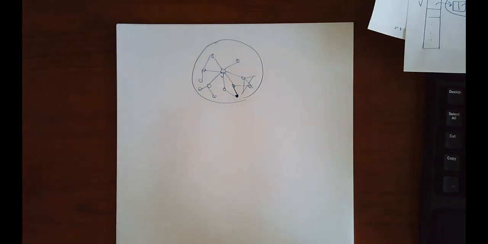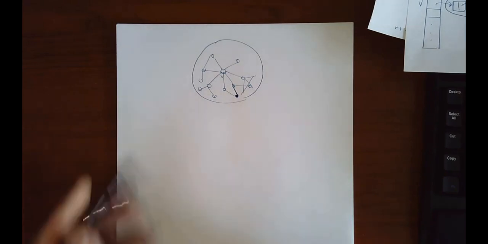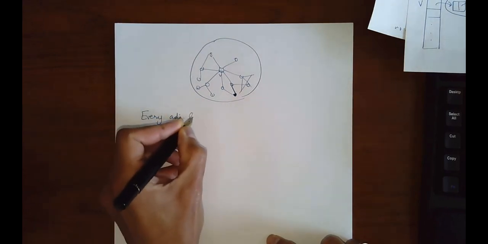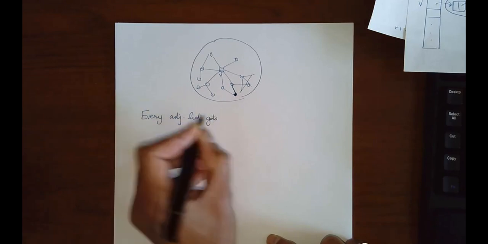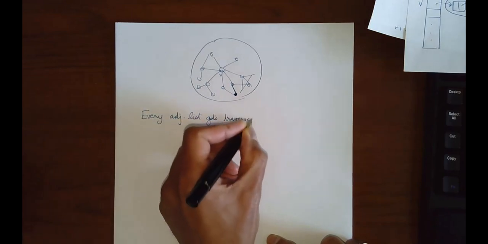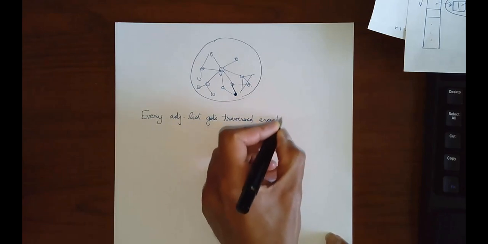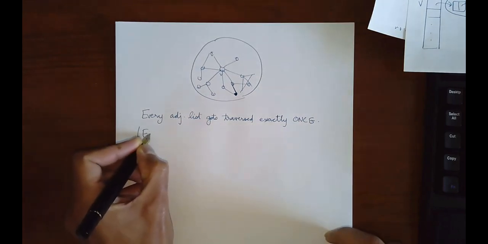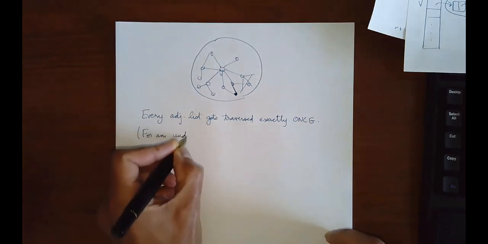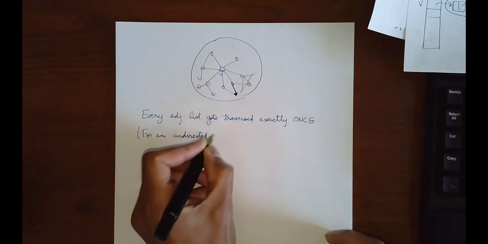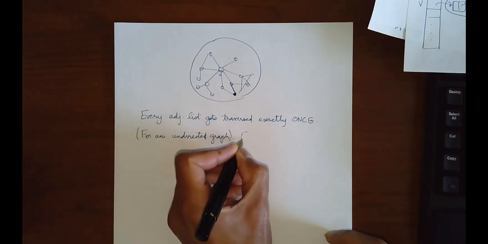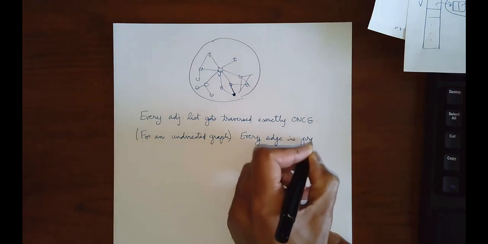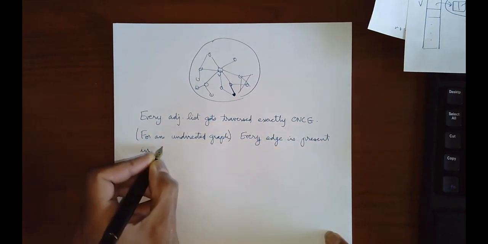So actually, which is why I want to repeat, every adjacency list gets traversed exactly once. And this is, of course, for an undirected graph. For an undirected graph, every edge is present in 2 lists.